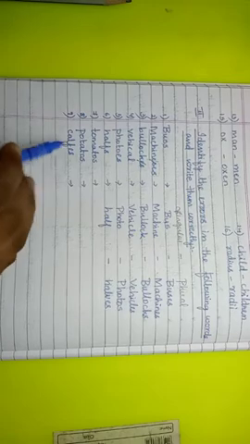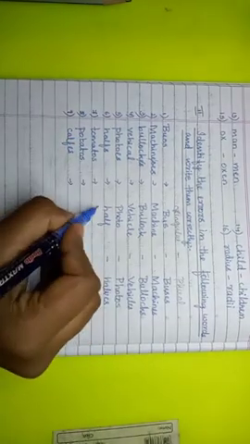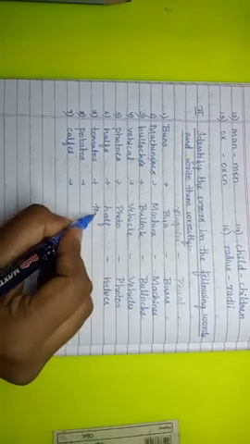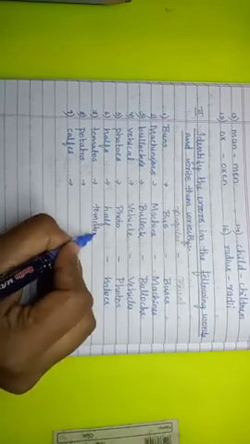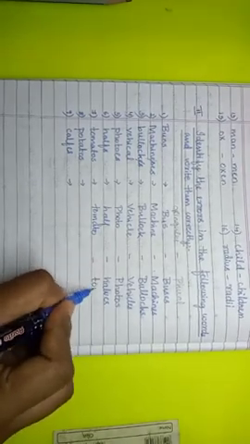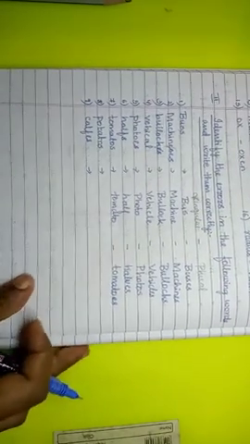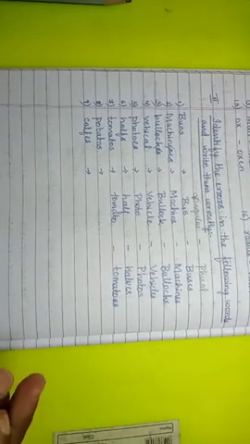Okay, let's look at the next one. Tomatoes is wrong, children, because the singular form is tomato, but the plural form is tomatoes. Tomatoes. We have to add es to form the plural of this word.